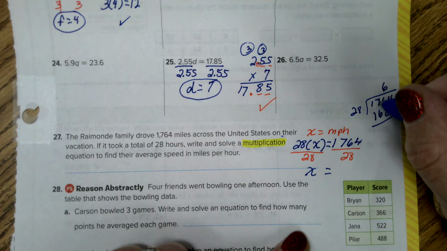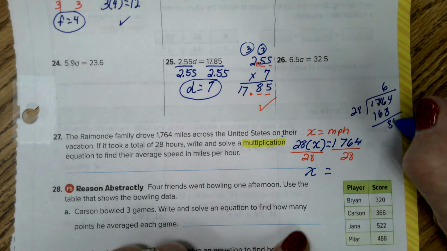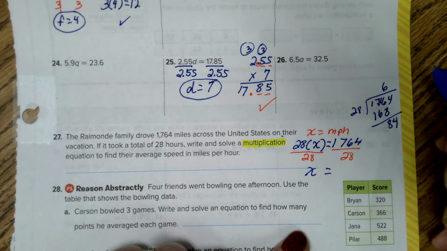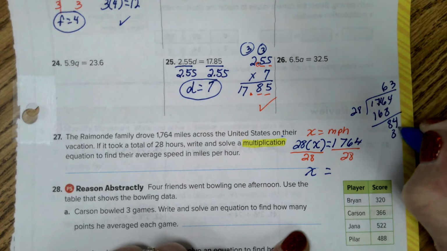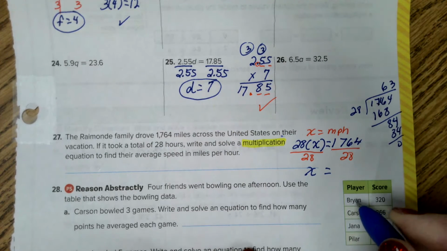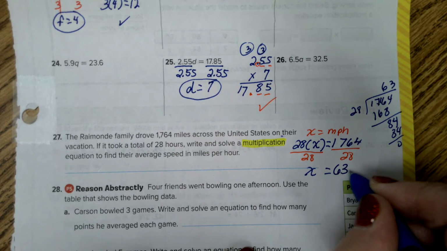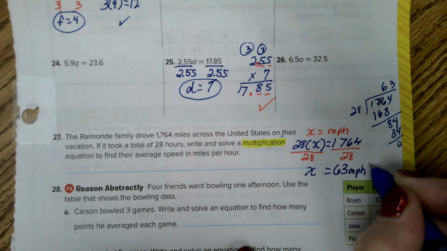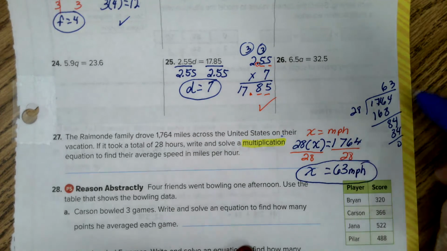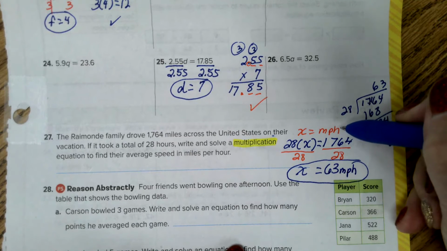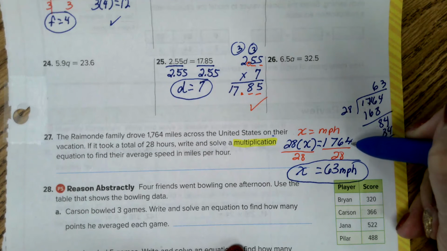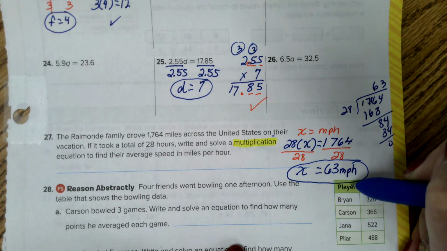Subtract. 28 will go into 84 3 times perfectly. So the answer is 63 miles per hour. That is your answer. So let's review. Define the variable, your equation, and your answer.